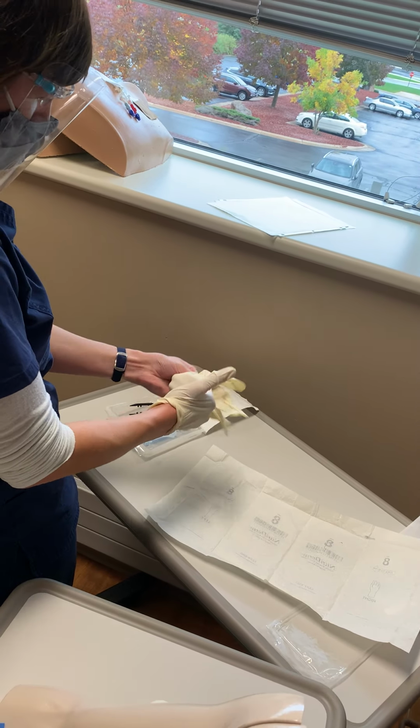Now I've got them mostly on. Both hands are sterile, so I can straighten them out a little bit. Okay, so I'm now sterile. Hands can't go below my waist, and neither can my sterile space here.